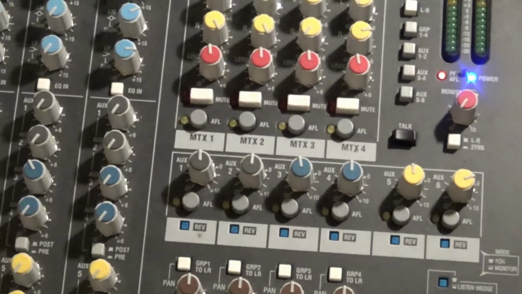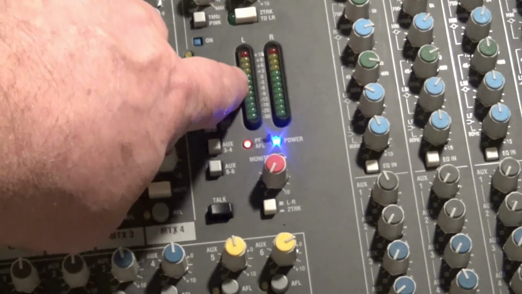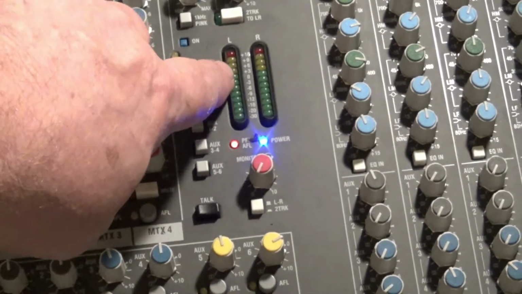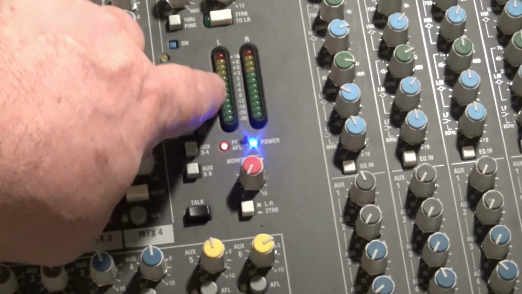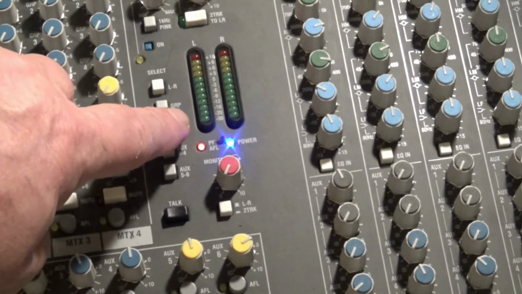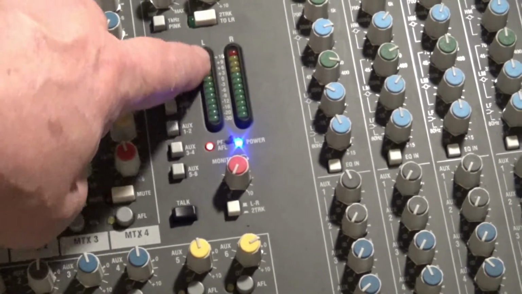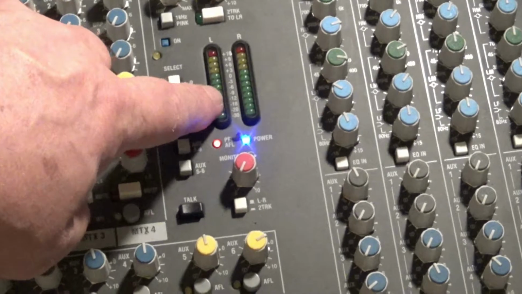Or if you have the PFL button depressed, you'll actually get a more precise idea of what the signal is doing up here on this 13-segment set of VU meters.